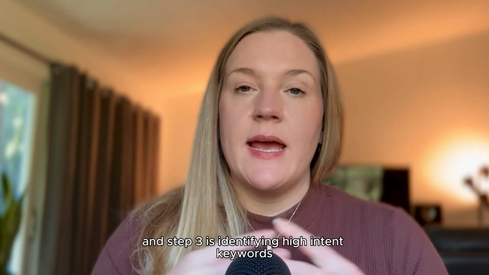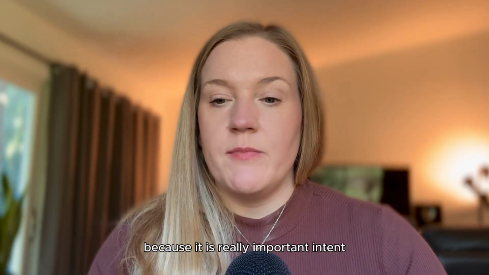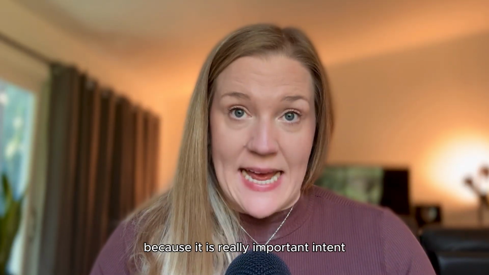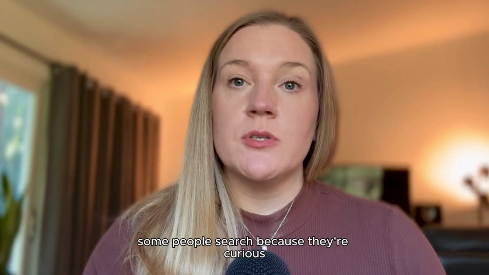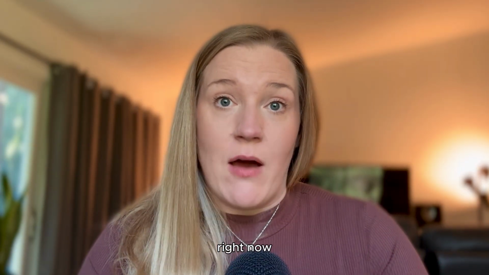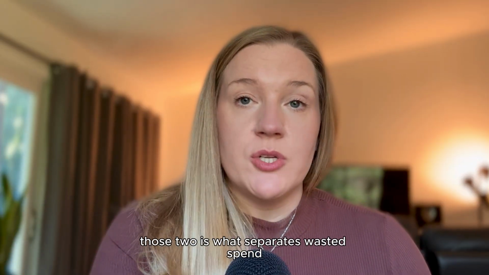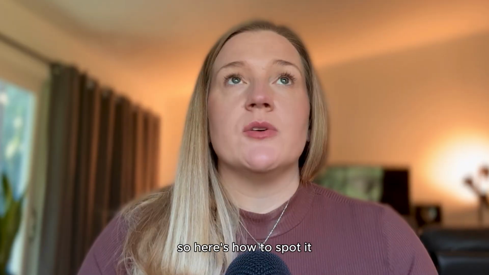And step 3 is identifying high intent keywords. Now let's talk about this for a second because it is really important. Intent. Not all keywords are created equal. Some people search because they're curious, while others search because they're ready to buy right now. And the difference between those two is what separates wasted spend from profitable campaigns. So here's how to spot it.